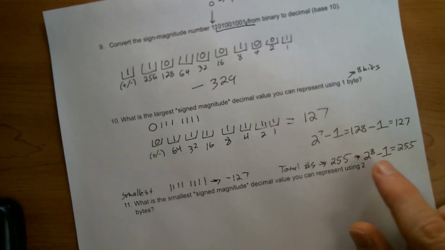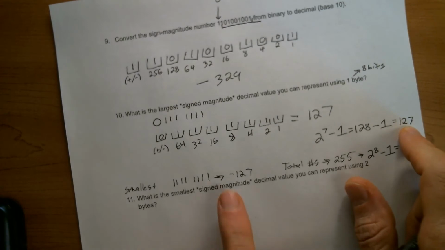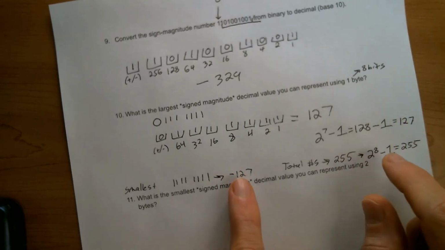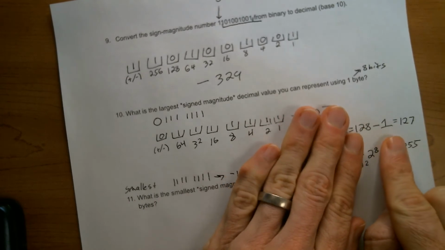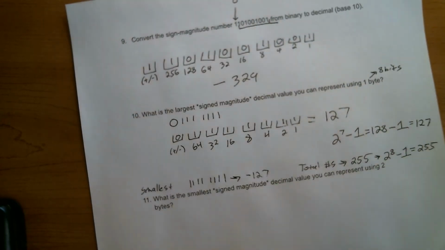So again, you can either do it this way where you say, all right, well, this is the positive, so this is the negative, so let me double that and then add 1 for the 0. Or you can say to yourself, all right, I've got 8 bits, so that's this many combinations, but I have to subtract away 1 because we're wasting one, because we have a positive and a negative 0. But either one will work.